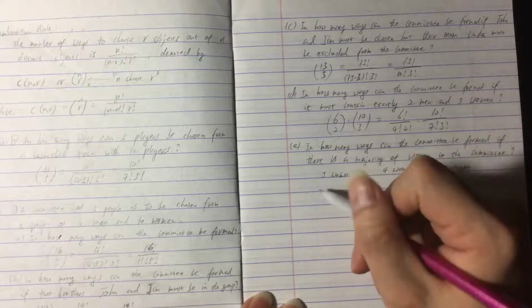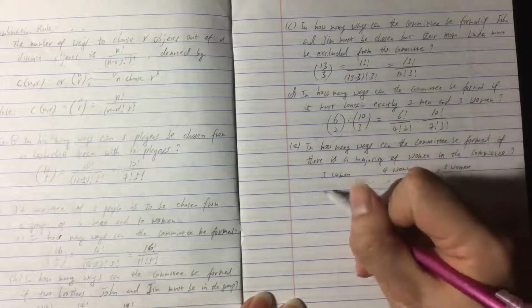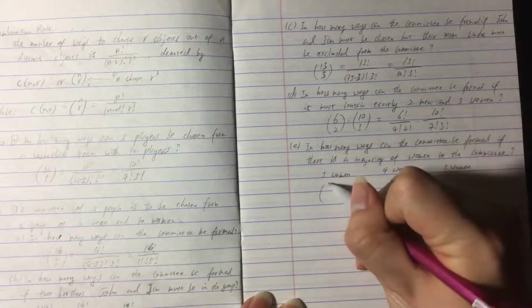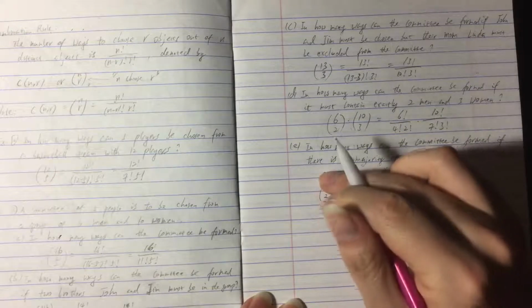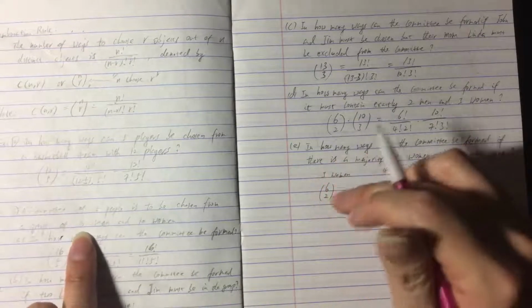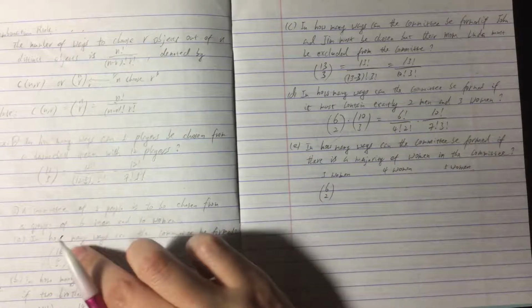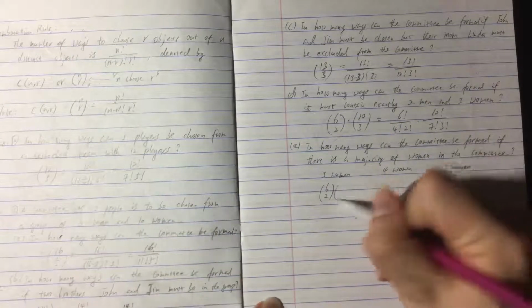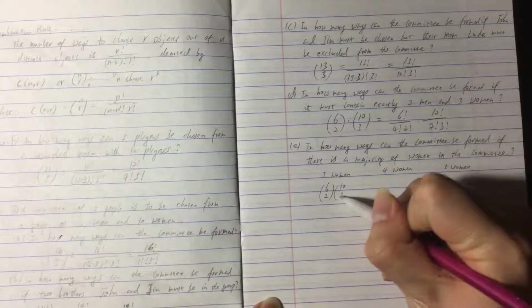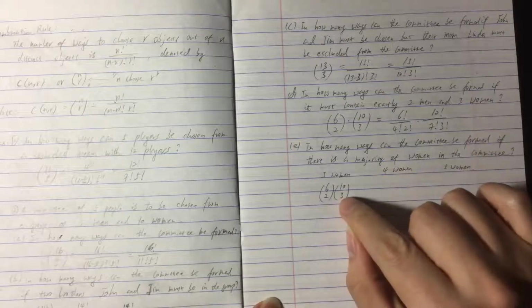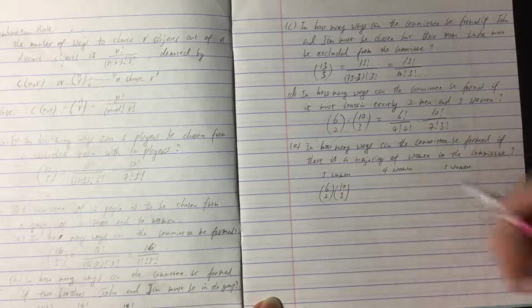If there are 3 women, the other 2 must be men. So we choose 2 men out of 6, since there are totally 6 men in the group. And we choose 3 women out of 10.